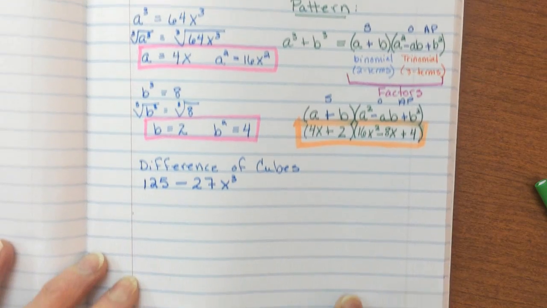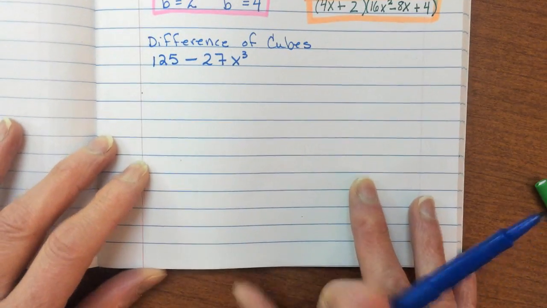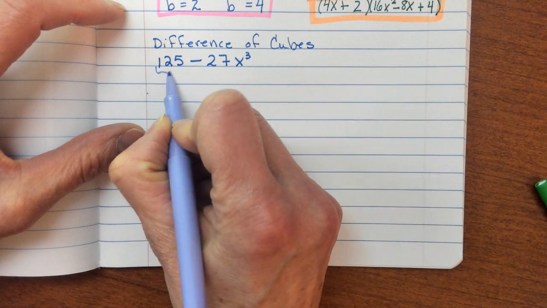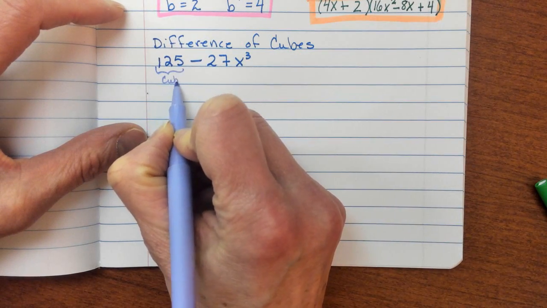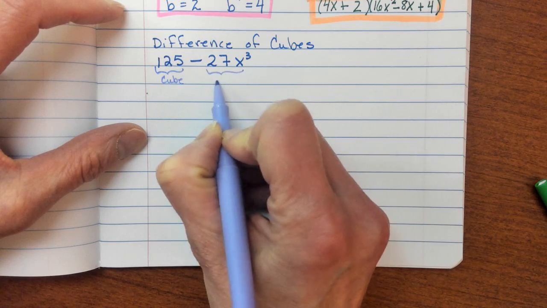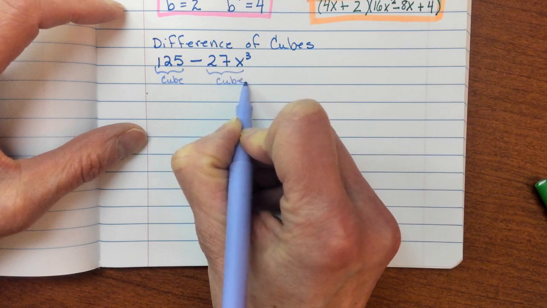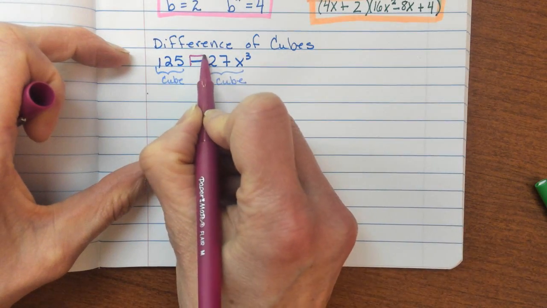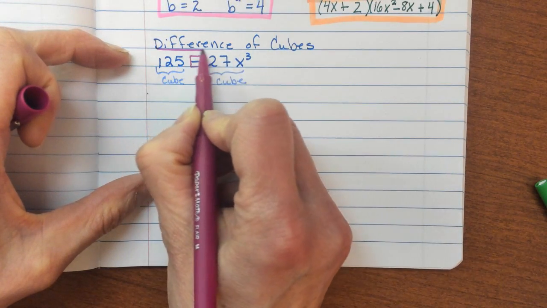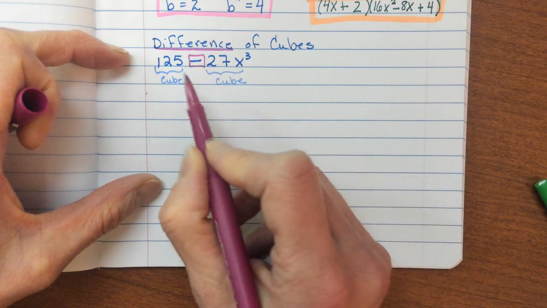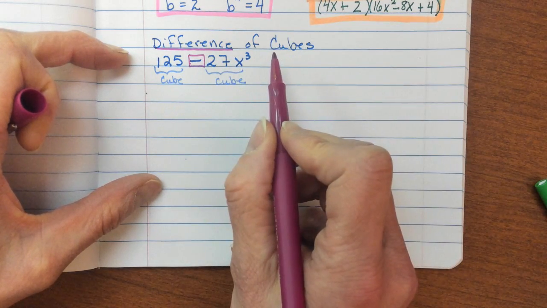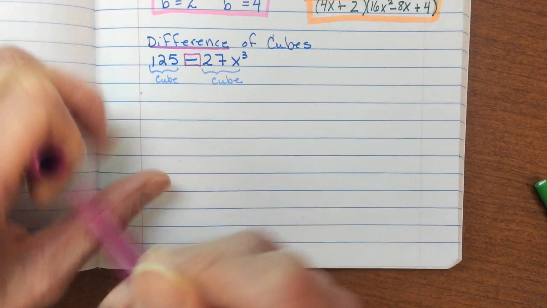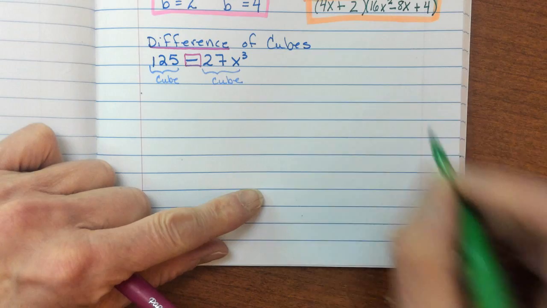So, again, we need to recognize that this is a cube. And the way we recognize is that we see that this here is a perfect cube. And we also know that this here is a perfect cube. And then we see that right here, this is a difference. So again, we have to recognize this is a difference of cubes, not the difference of squares. So let's review the pattern. This also has a pattern.